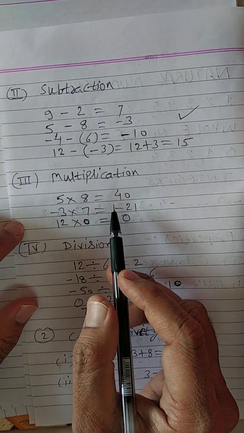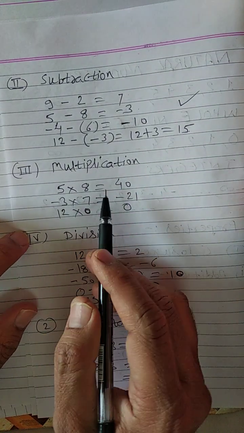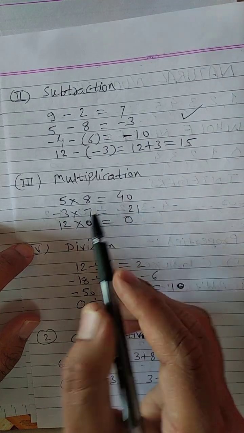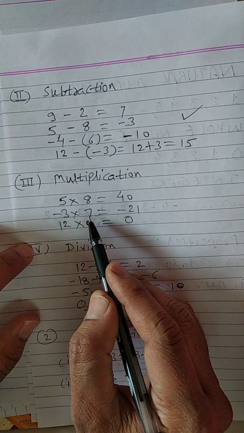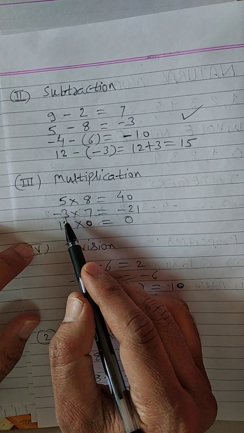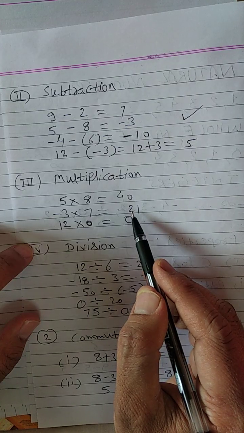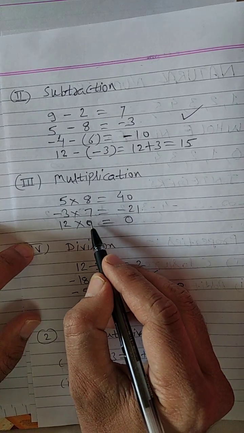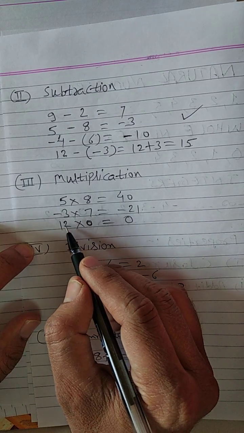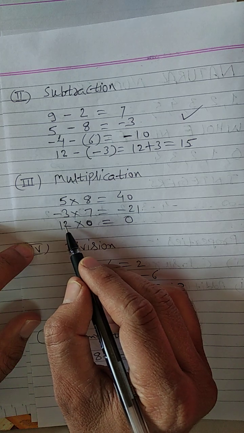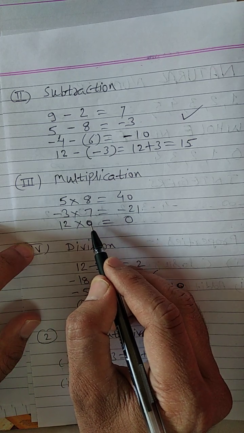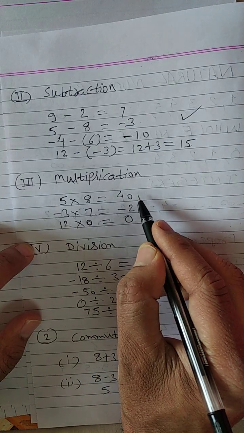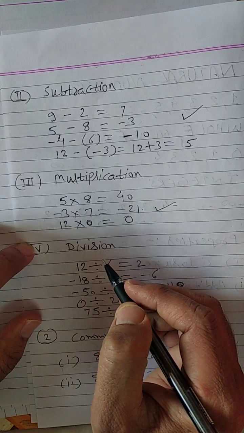Now we will check for multiplication. I am taking two numbers 5 and 8. 5 multiplied by 8, you will get 40. Next, negative 3 and positive 7. Negative multiplied by positive, you will get negative. Answer minus 21. Is it an integer? Yes. 0 is also an integer. Now I am taking one integer 12 and another is 0. If I multiply 12 by 0, 0 multiplied by any number is 0. Is it an integer? Yes. So in multiplication also the closure property is fulfilled.